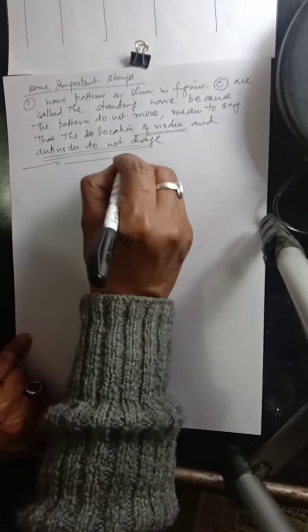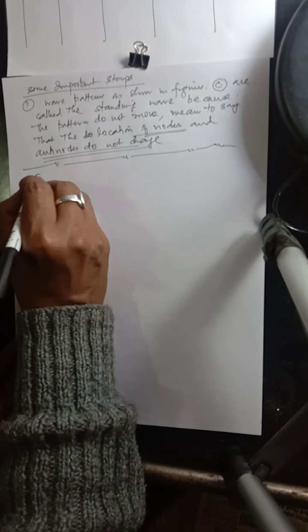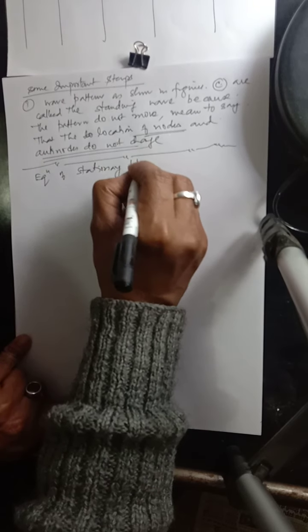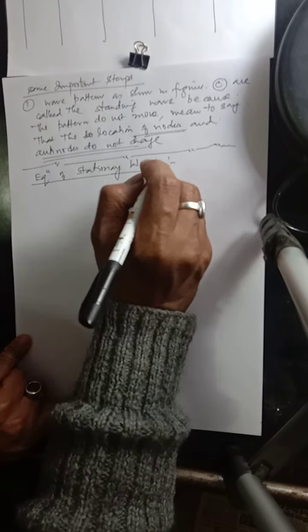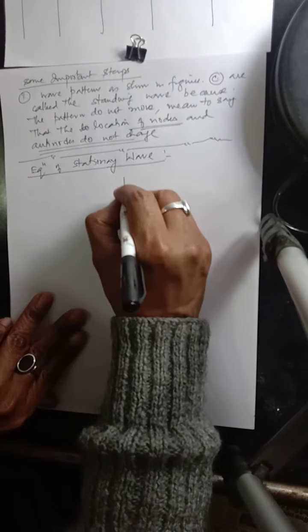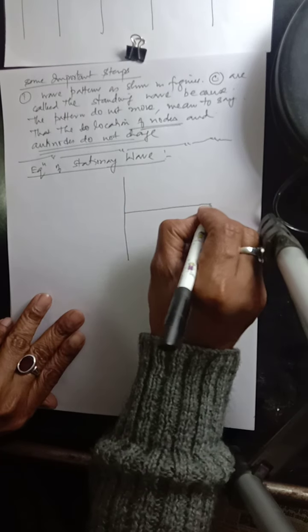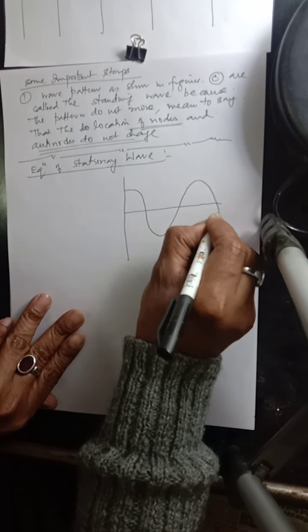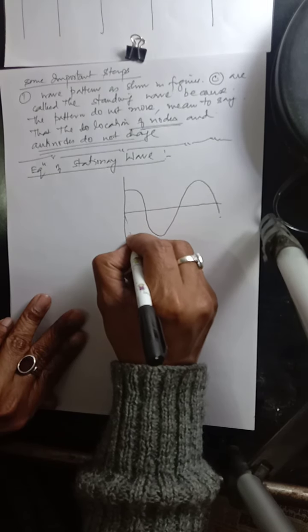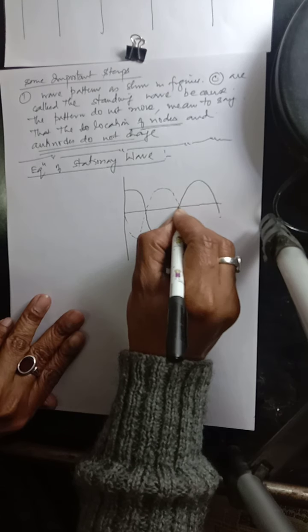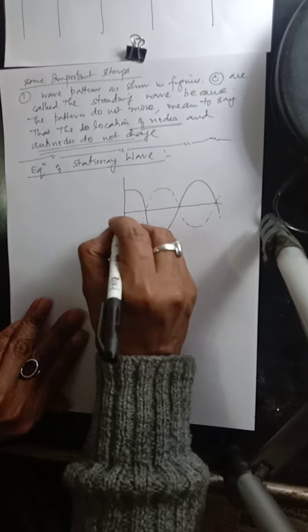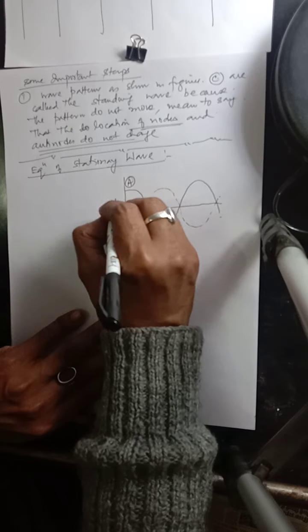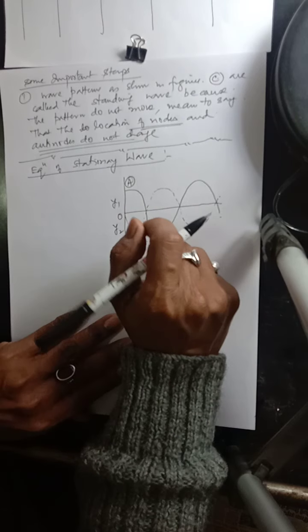Now, the equation of stationary wave. We are going to find out the equation of stationary wave. For that, we will draw a diagram. This is the origin. Suppose this is the A wave, this is the B wave, this is the y1, this is for the y2.